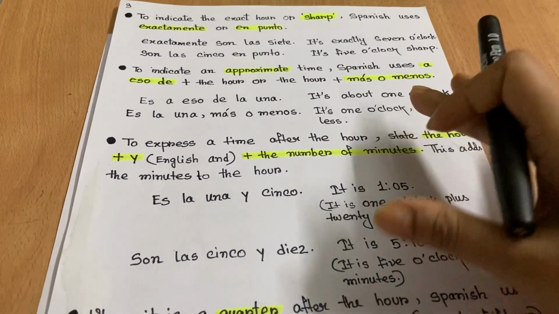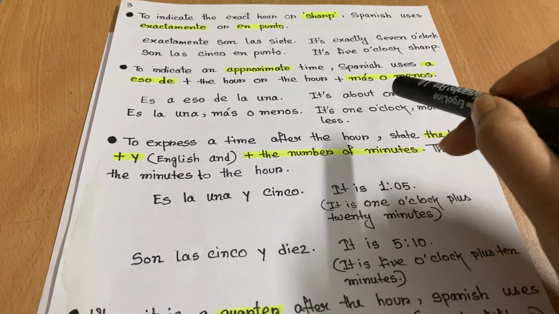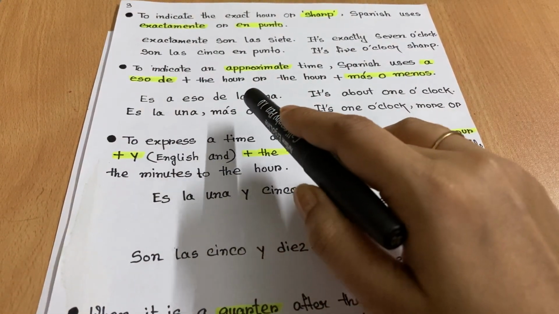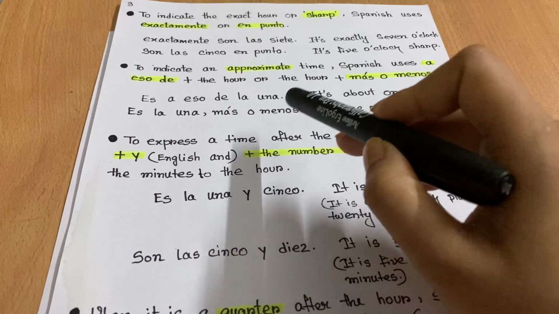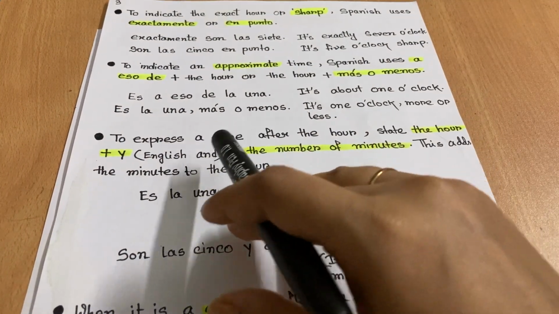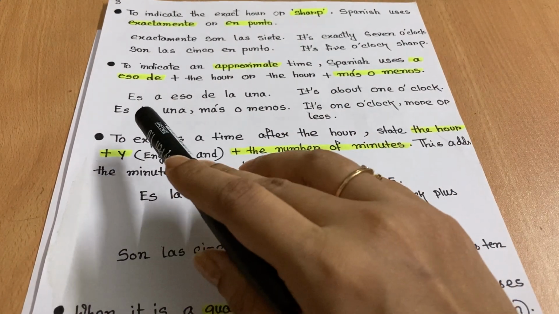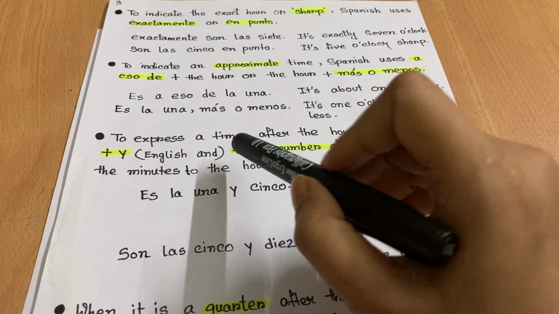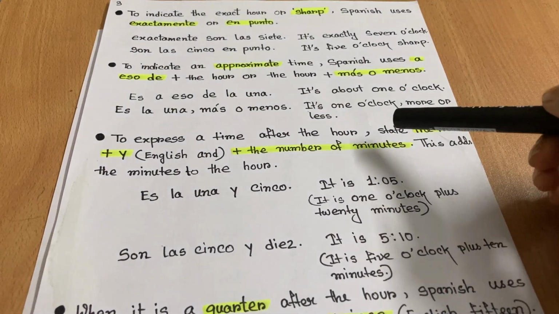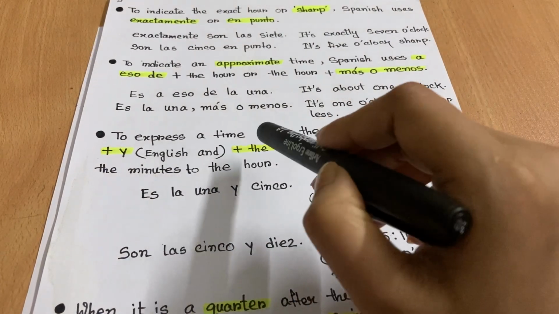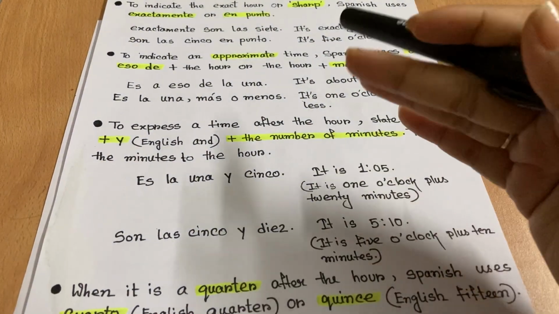Second one, to indicate an approximate time, Spanish uses a eso de plus the hour, or you can say the hour plus más o menos. That means if I want to say it's about 1 o'clock, I will say es a eso de la una, or if I want to say it's 1 o'clock more or less, es la una más o menos.